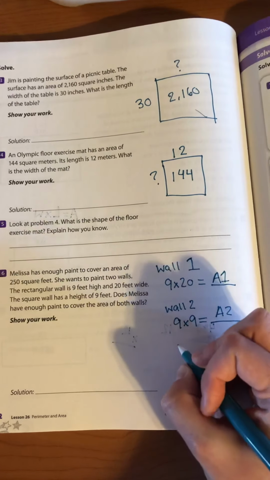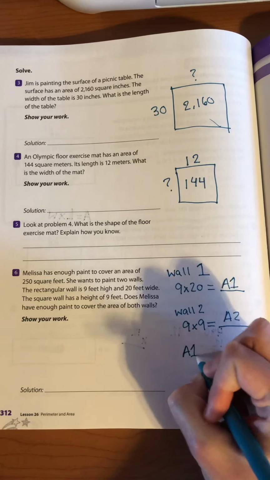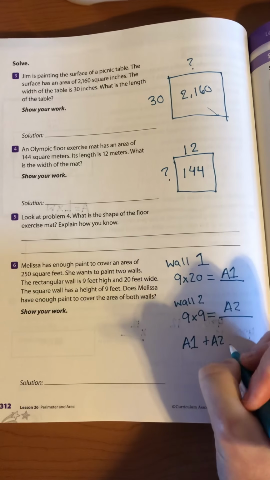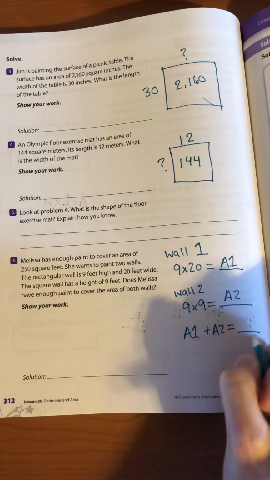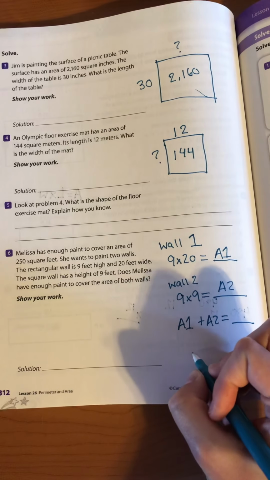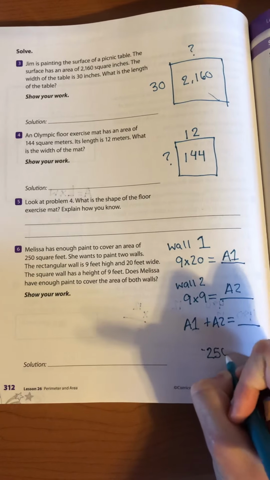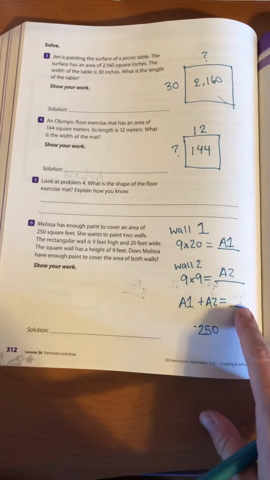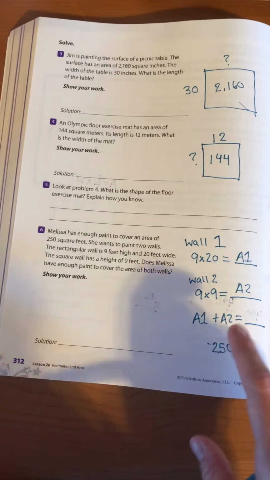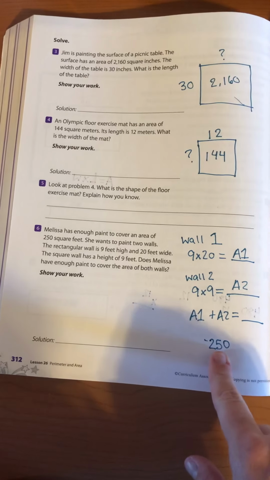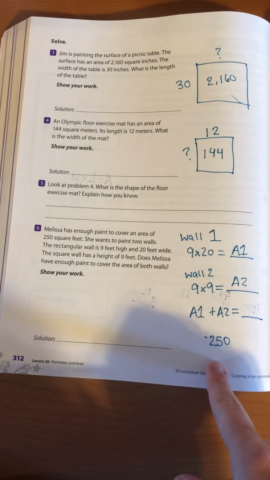When you get the two answers, you'll have the answer from number 1 and the answer from number 2, which is here. Find out what that is and tell me, is it bigger or less than 250? If it's less than 250, she will have enough to paint. If it's more than 250, she will not have enough to paint.